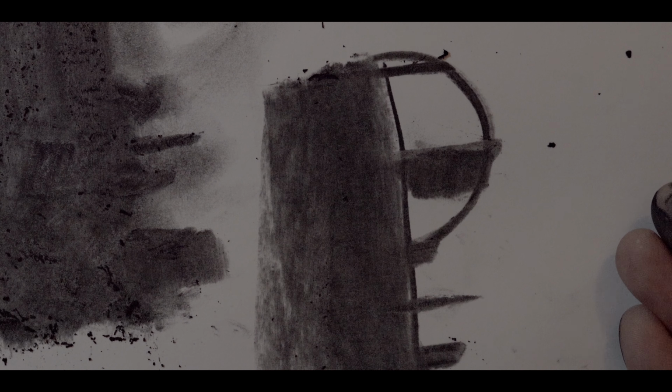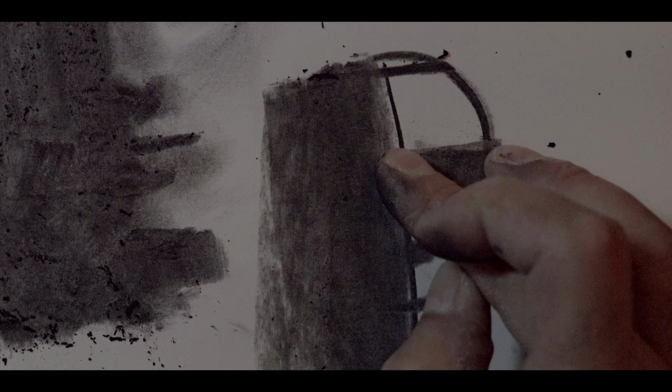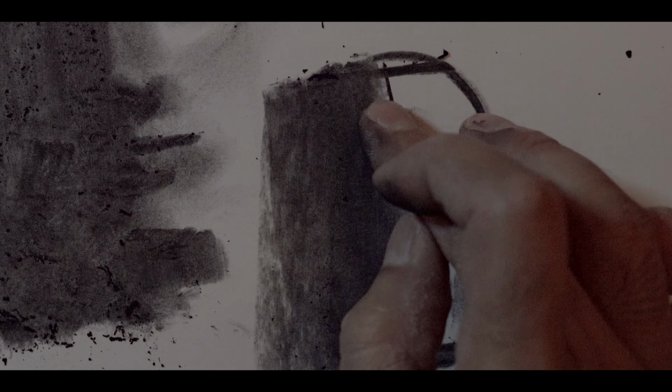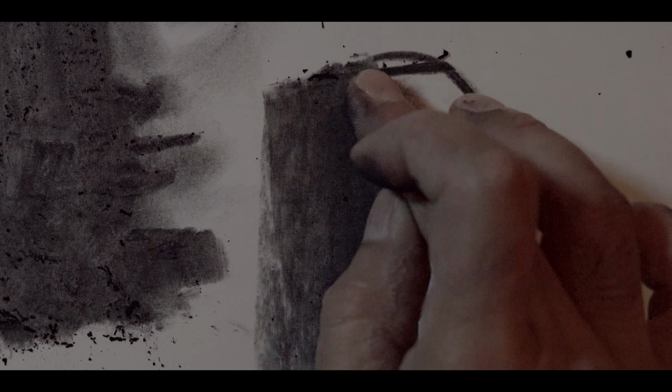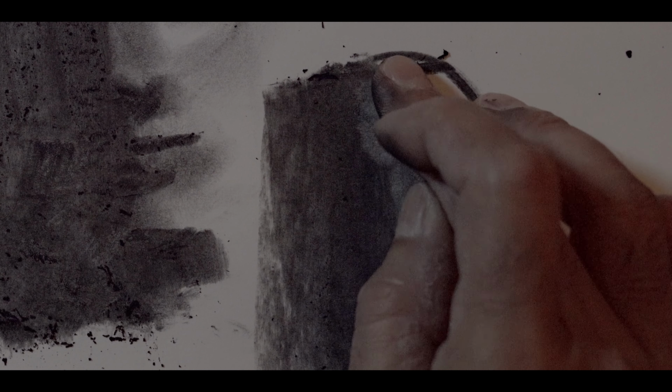It looks so basic, but again, when you correct it, this is where the nose is, and again the forehead is more flat, so it catches more light. And it just gives you an indication of a face.